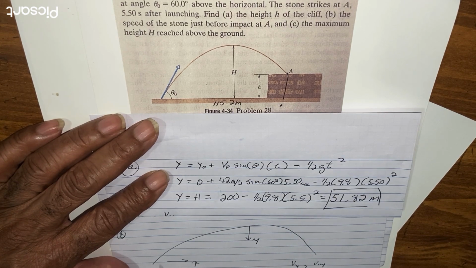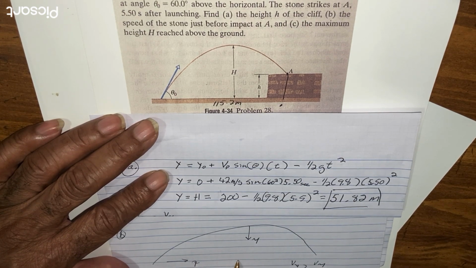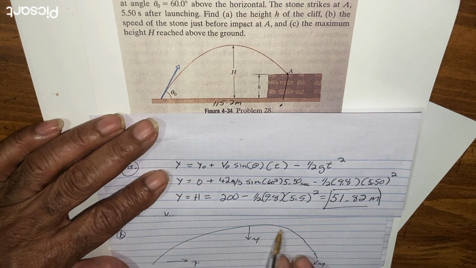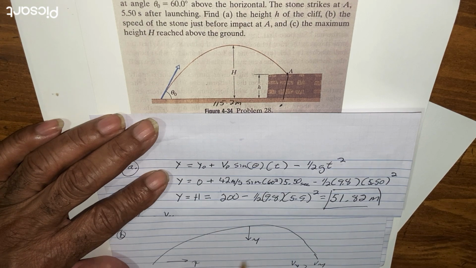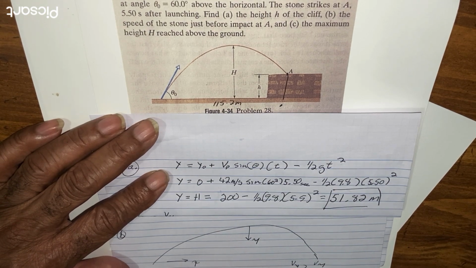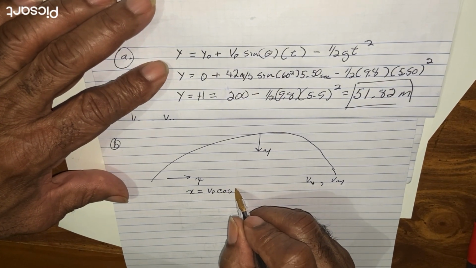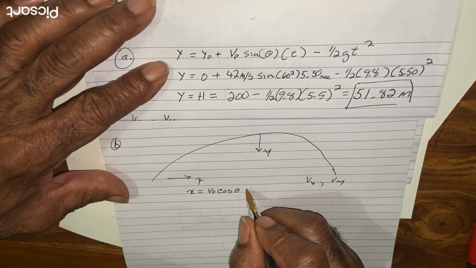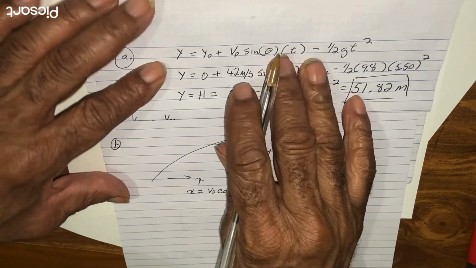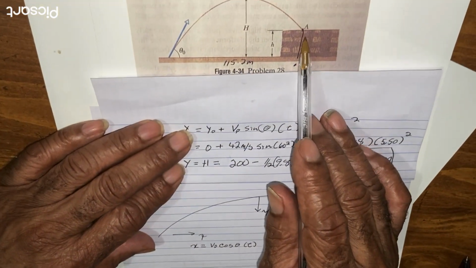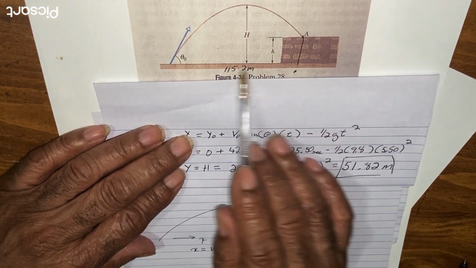The thing about Vx, it moves at a constant rate the whole time it's up under the projectile, this parabolic projectile motion. It moves at a constant speed. So we can say x is equal to v sub o cosine of theta times the time to get the distance from here to just up under where that projectile would have hit if it was on the ground.